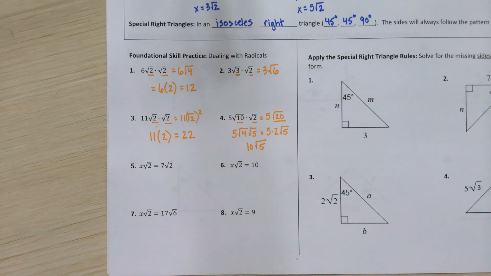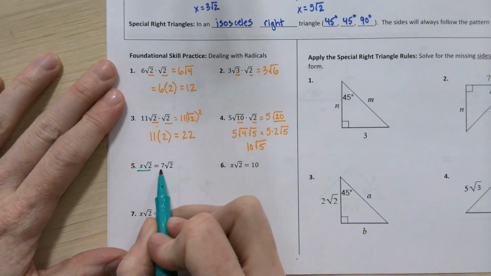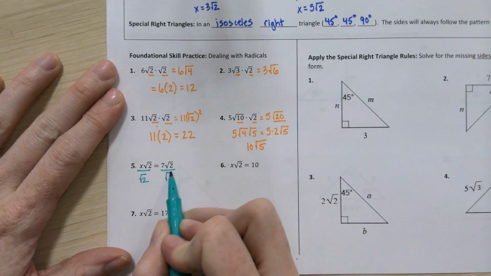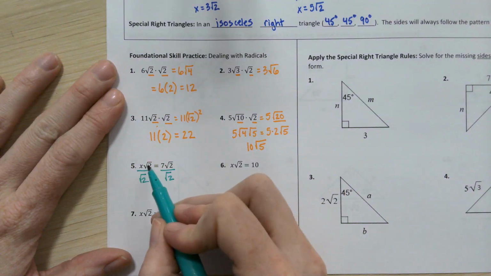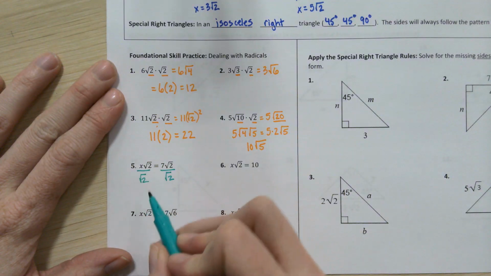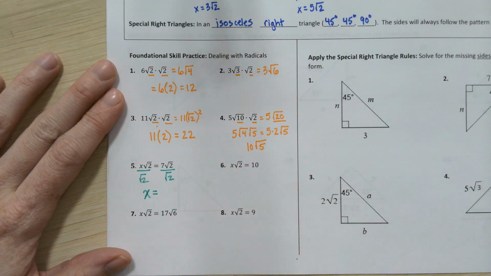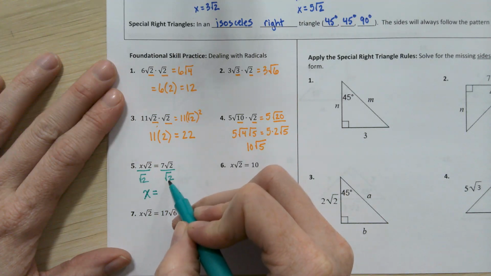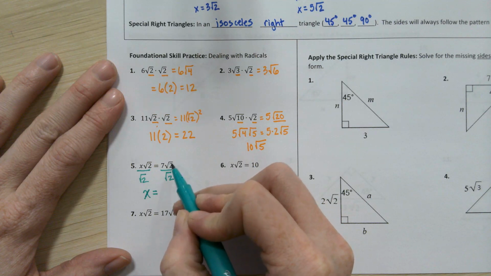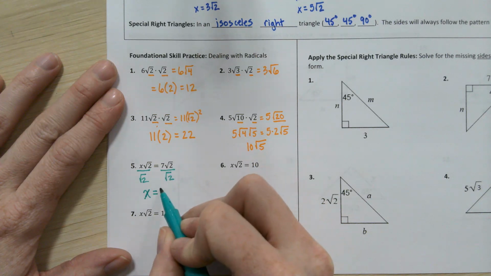For 5 through 8, we're switching into solving mode. So to get the x by itself, we're going to end up dividing both sides of the equation by root 2. Root 2 divided by root 2 is just 1, and so that leaves us with just 1x, which we typically just write as x. And then the same thing happens on this side. Root 2 divided by root 2 is 1. 1 times 7 is just 7.